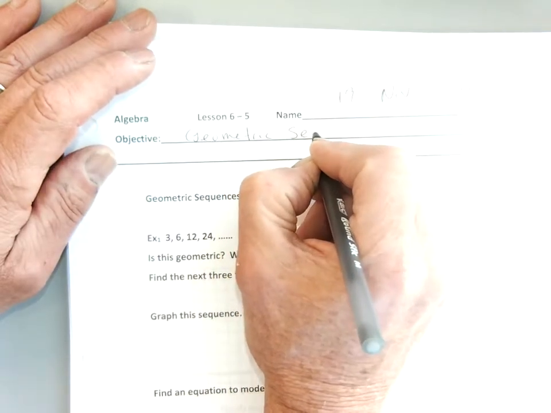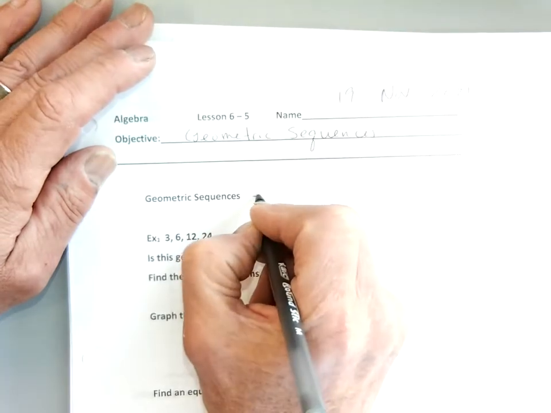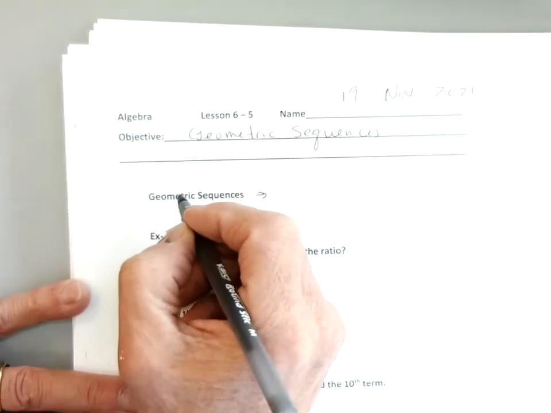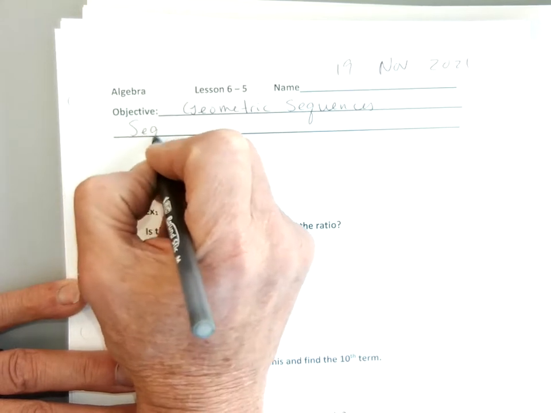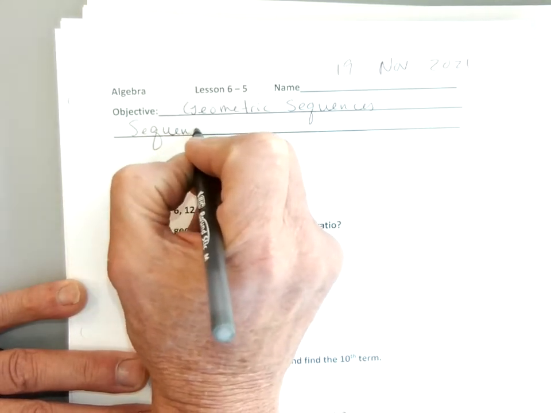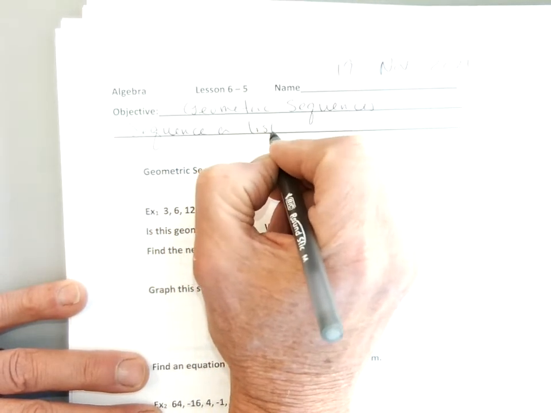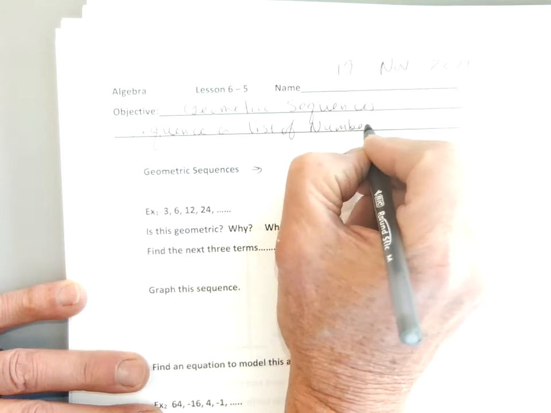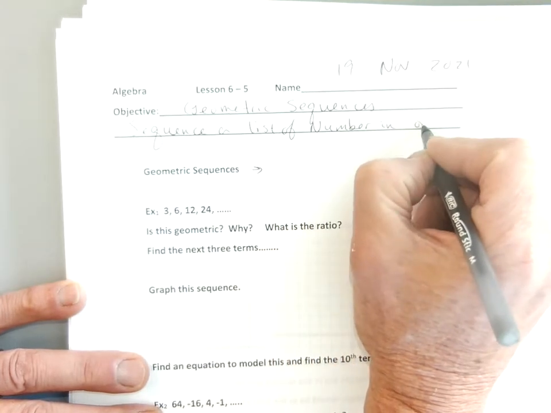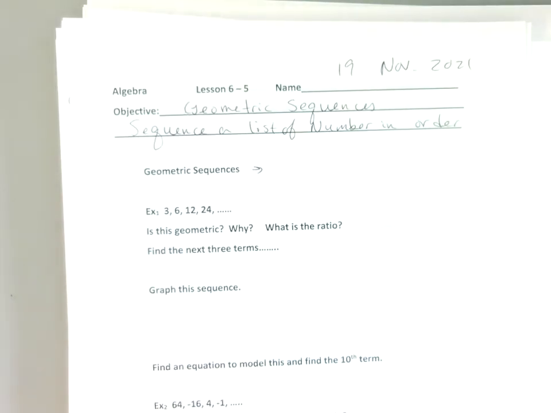sequences. And a sequence is just a list of numbers, okay? So a sequence is a list of numbers in order. In order, okay? So I'm going to highlight that word, in order, okay?